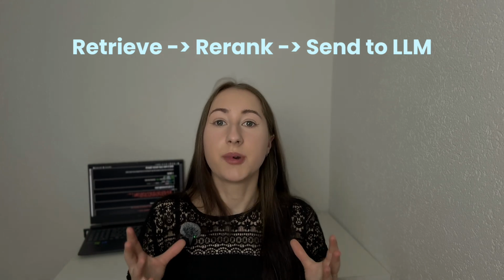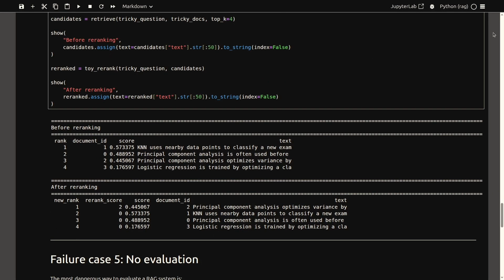Another issue is that nearest neighbor retrieval isn't always enough. We might retrieve 20 chunks, but the best chunk could be ranked 7th. So many production systems add a re-ranking stage. The retriever focuses on speed, the re-ranker focuses on relevance, and separating those two steps usually improves quality significantly. The retriever gives candidate chunks quickly, then a re-ranker tries to reorder them by actual relevance. So in practice, many strong RAG systems are multi-stage systems, not just one vector search call.